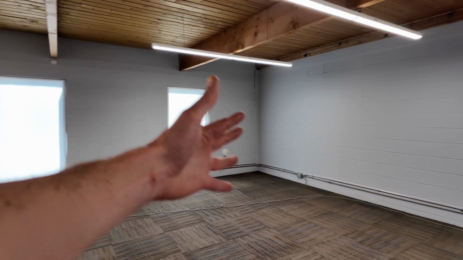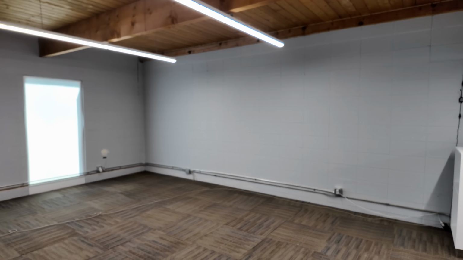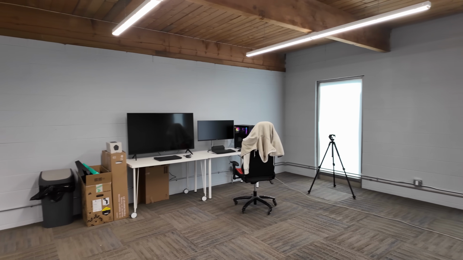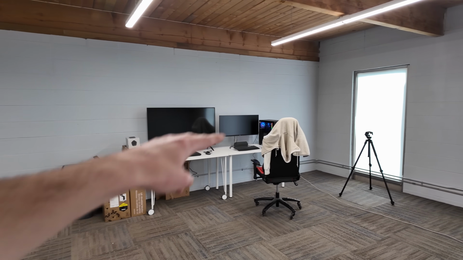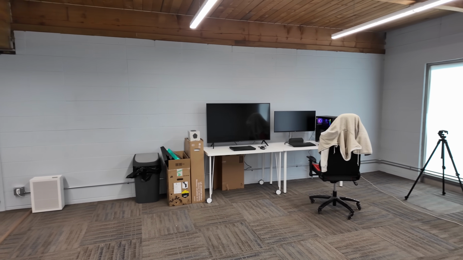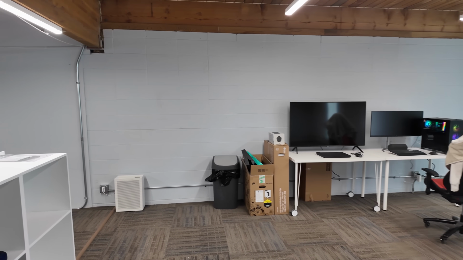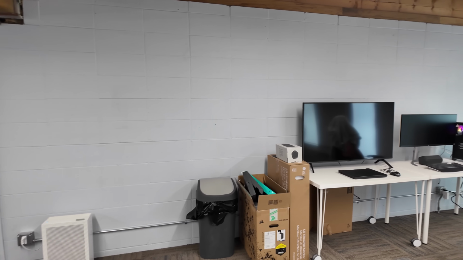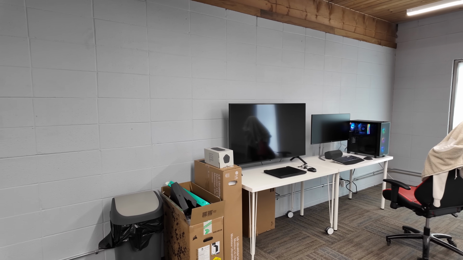And then over here might be the computers and editing and stuff like that. And then this area will all be the chill zone. So I'm probably going to put a couch here and a TV, and then some other shelving and stuff, and just make this place more like a workplace and more like home as well.